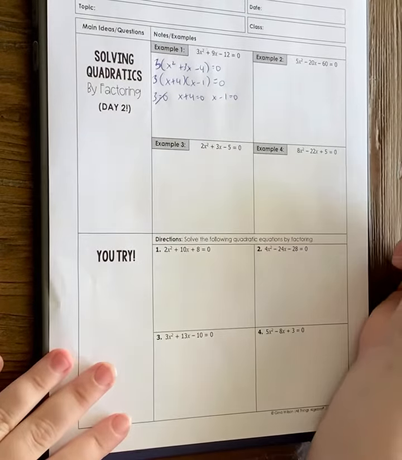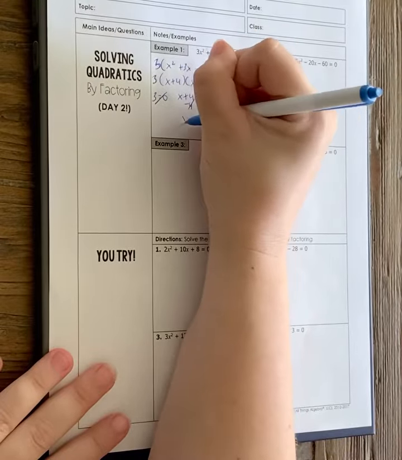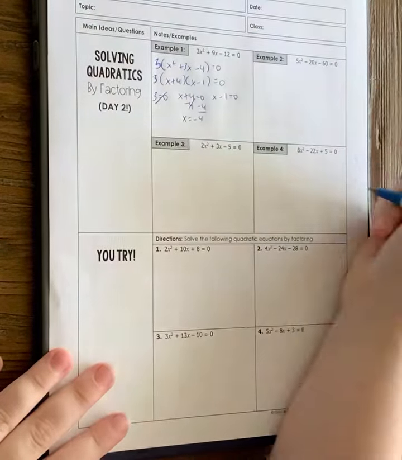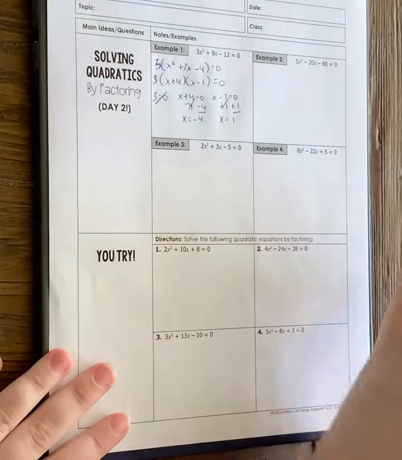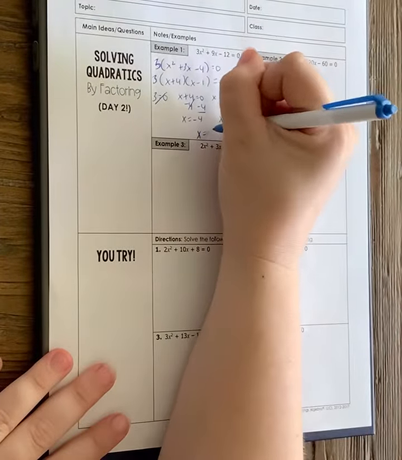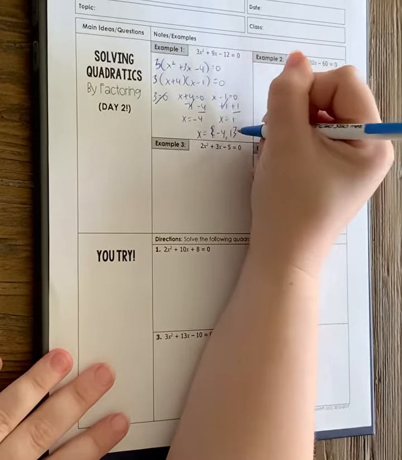For the other two, you just want to solve just like what we did on the last note sheet. So we're going to subtract 4 over. So x equals a negative 4. We're going to add 1 over. X equals a positive 1. So our solution set is negative 4 and positive 1.